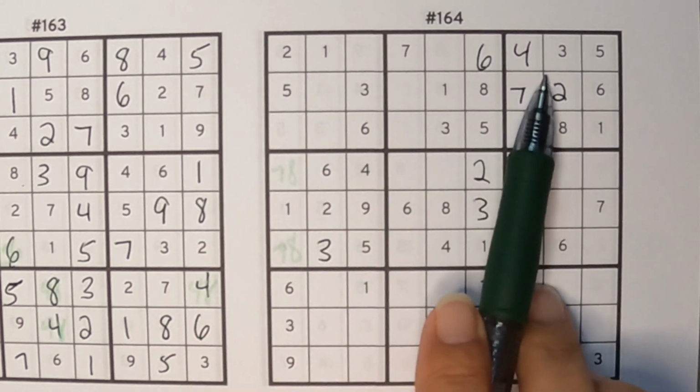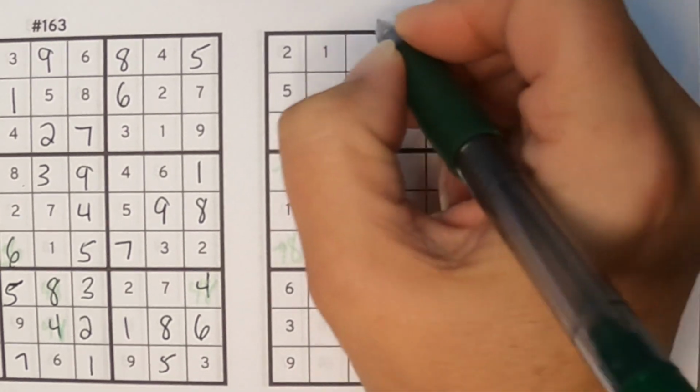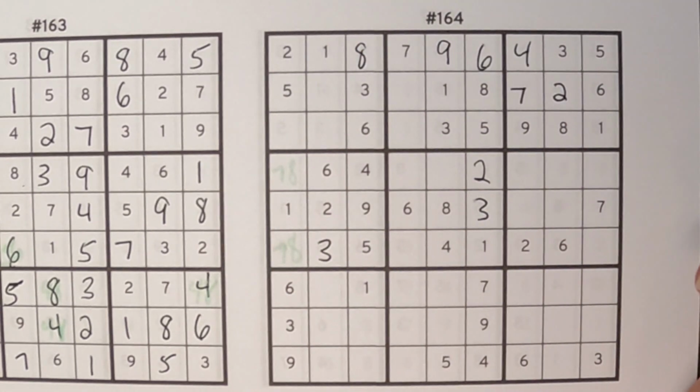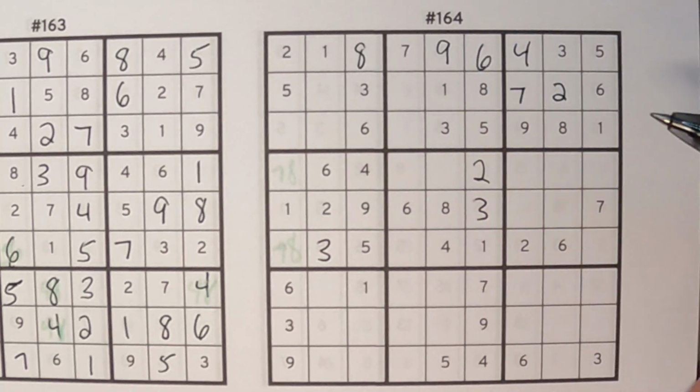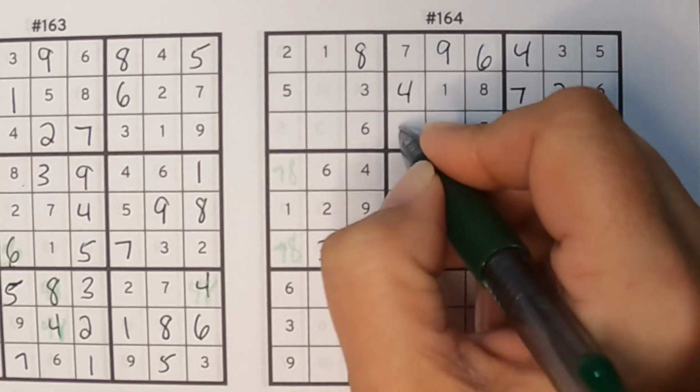For this top row, we're missing 8 and 9. We've got an 8 here, so 9, 8. For this box now, we're missing 2 and 4. We've got a 2 here, so 4, 2.